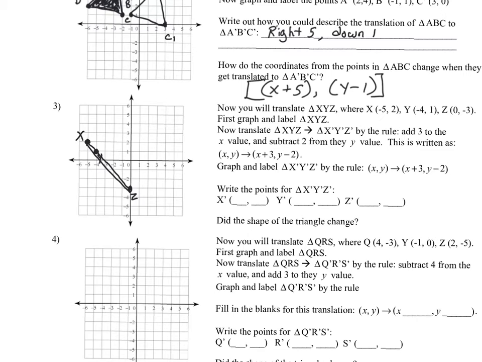I did. Okay. Now we're going to translate this supposed triangle by the rule add 3 to each of the X values and subtract 2 from each of the Y values. So add 3 to each of the X values. Well, if I take the X value of negative 5 and I add 3 to that, I get negative 2.